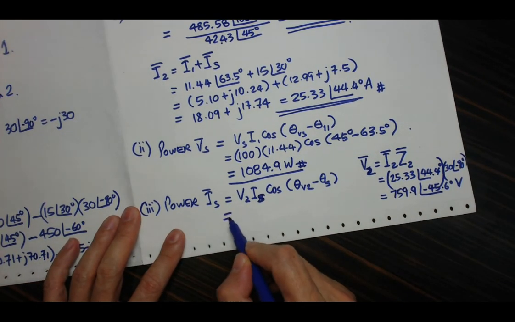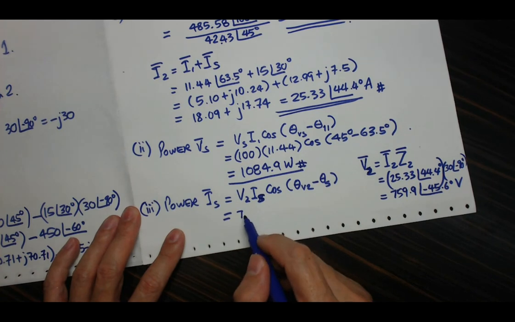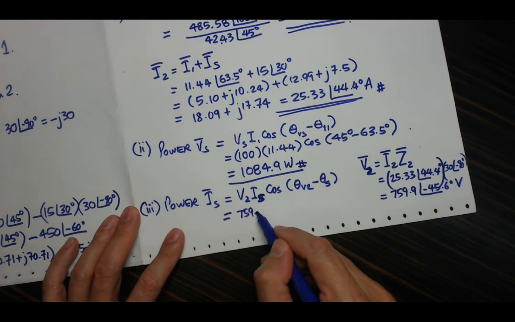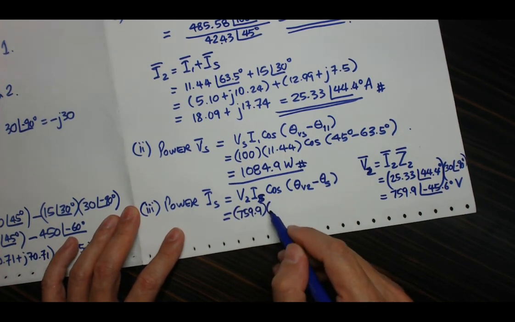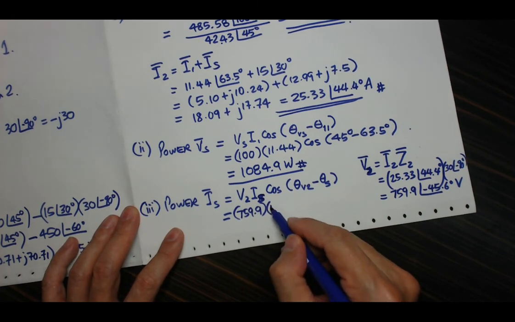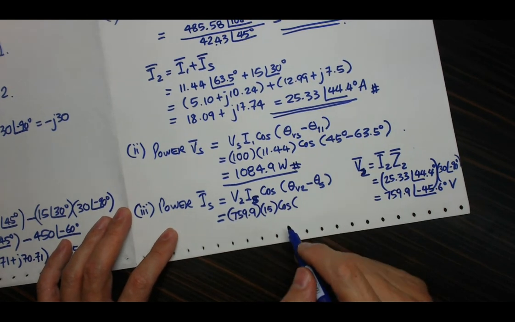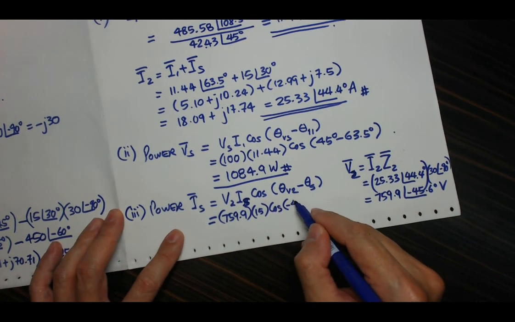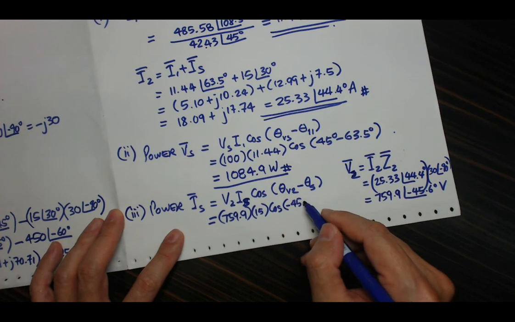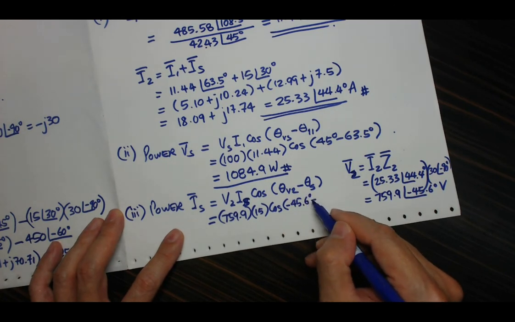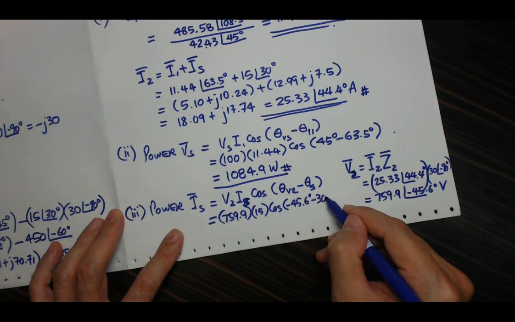So I can substitute into here 759.9 multiplied by the current, which is 15, cosine of the voltage angle, minus 45.6 degrees minus 30 degrees.